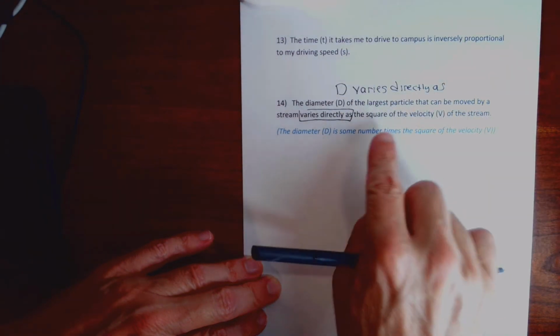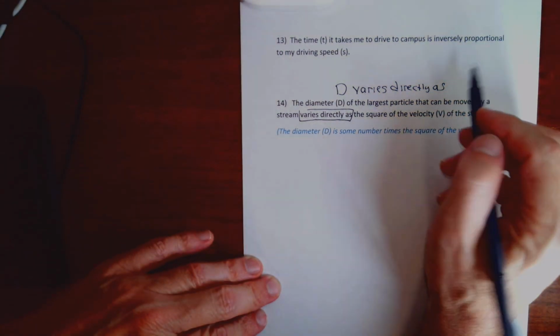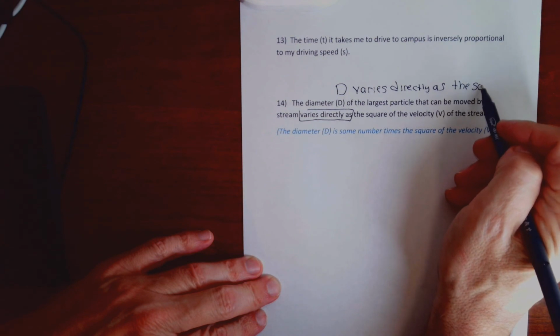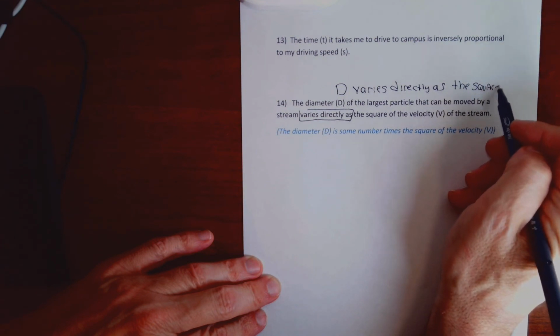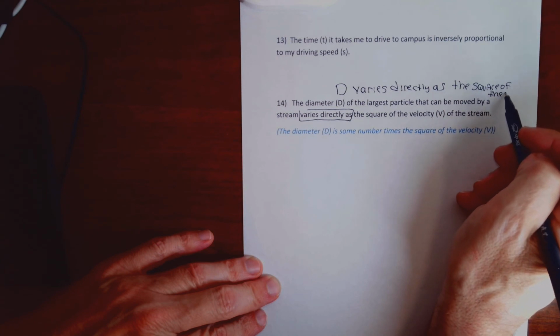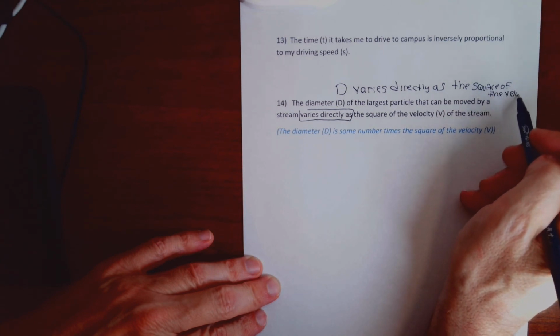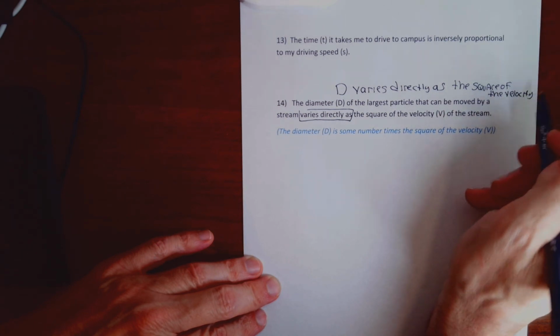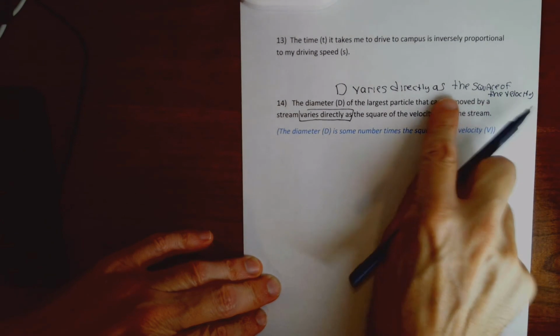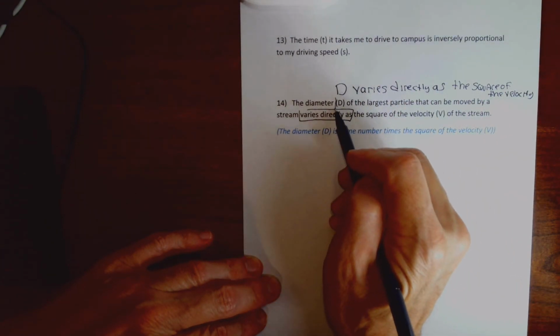And what is it varies directly as? The square of the velocity. I need that key word in here. This basically says the faster a stream is moving, the bigger the particles it can move. So this is kind of the key part of this.